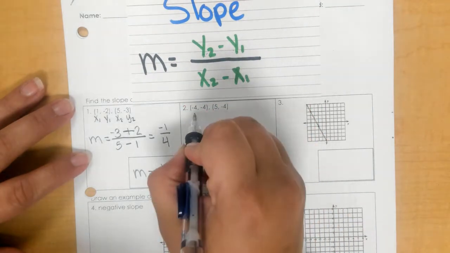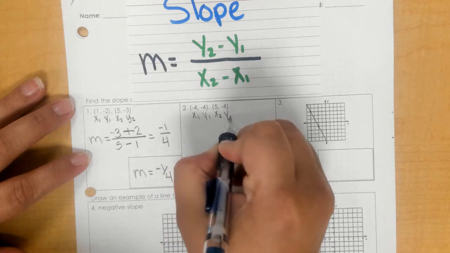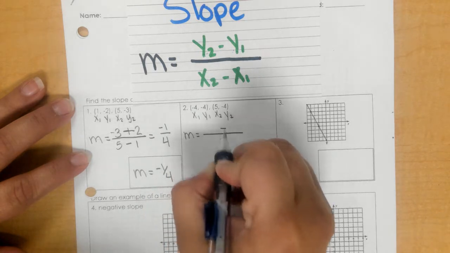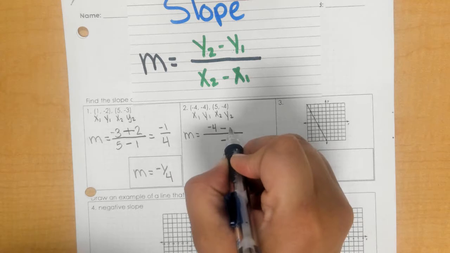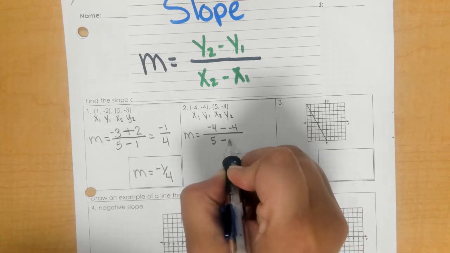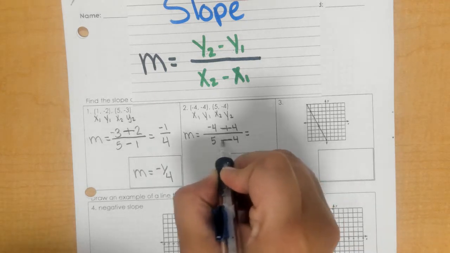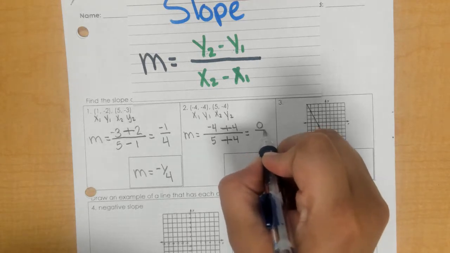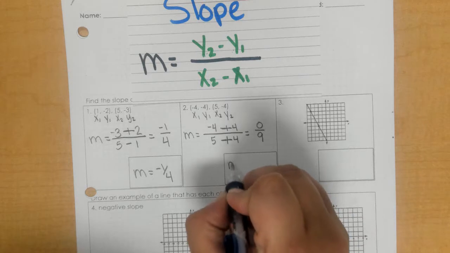In number 2, same thing: label, set up your fraction, and then plug in. So negative 4, negative 4. For x2, we have 5, x1, we have negative 4. So here we've got that double negative situation, make them both positive. This gives me 0 and 9. A 0 divided by 9 is just 0. So slope here is 0.